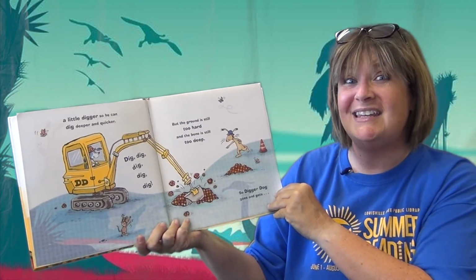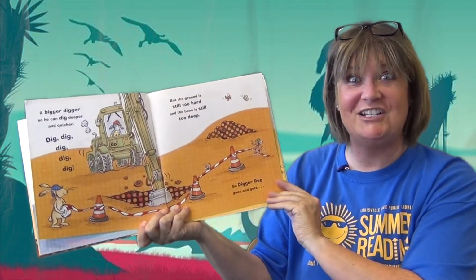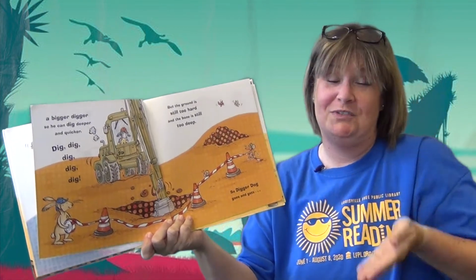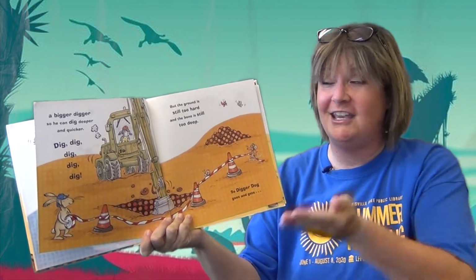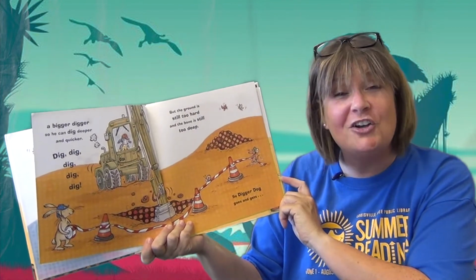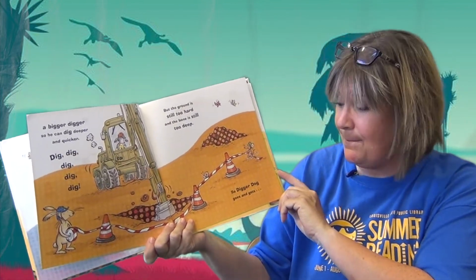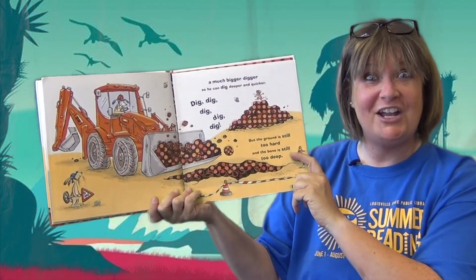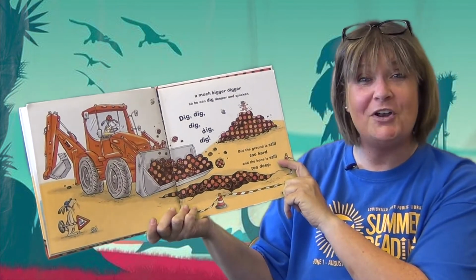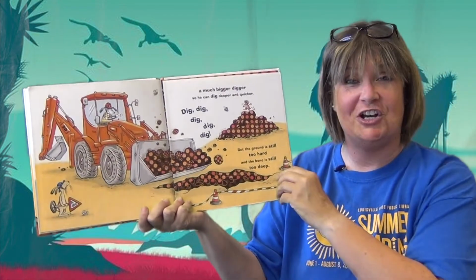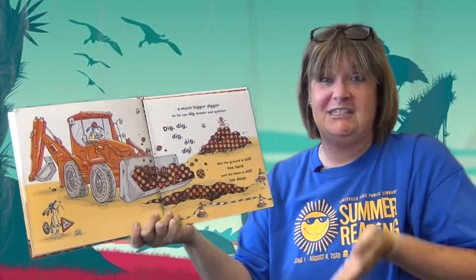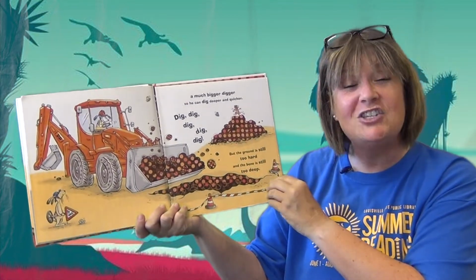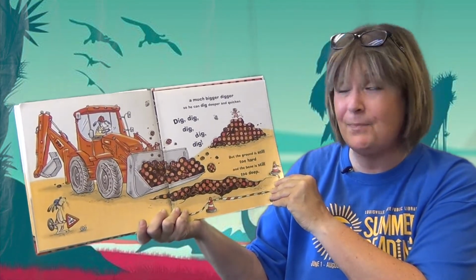So Digger Dog goes and gets a bigger digger so he can dig deeper and quicker. This digger goes dig, dig, dig, dig. But the ground is still too hard and the bone is still too deep. So Digger Dog goes and gets a much bigger digger. Look how much dirt this digger's digging up. It goes dig, dig, dig, dig. But the ground is still too hard and the bone is still too deep.